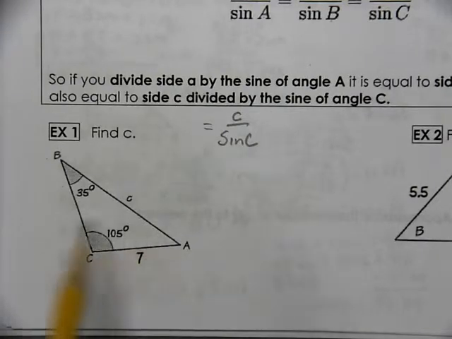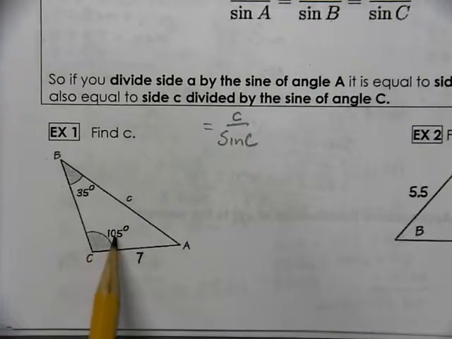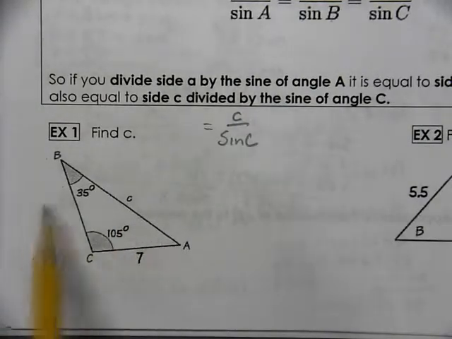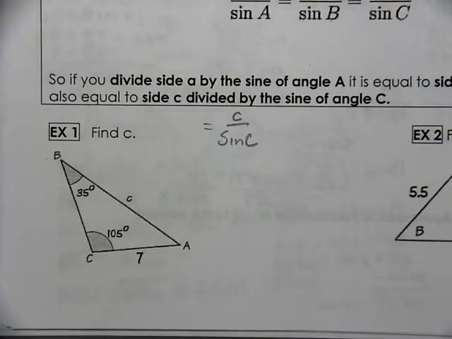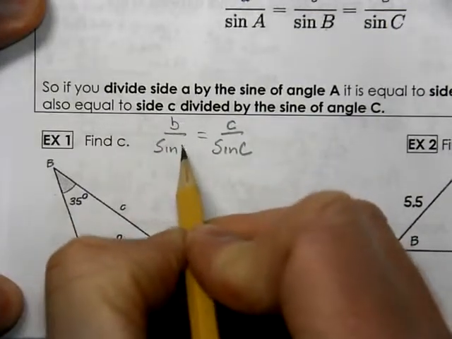For angle A and side a, I don't have information, so we're not going to use A at all. Some of you might notice that we could solve for angle A by taking 180 and subtracting the angles, which would give us the measurement of A. But I still don't have the side. I can't have two unknowns. I already don't know side c. So we'll use b and sine of B.